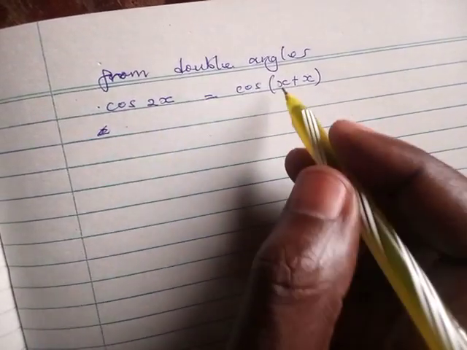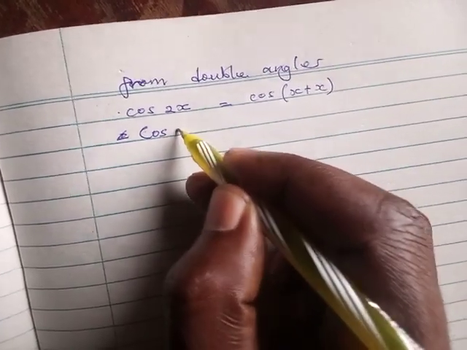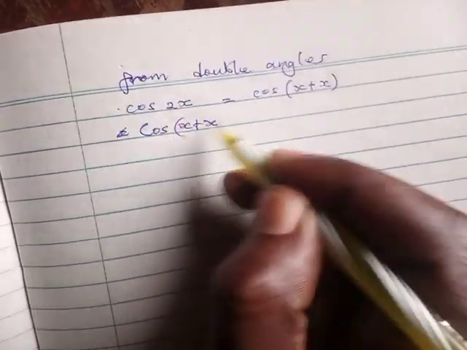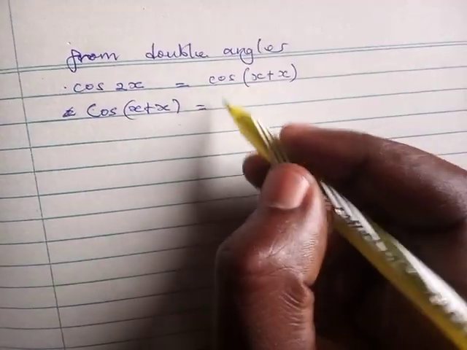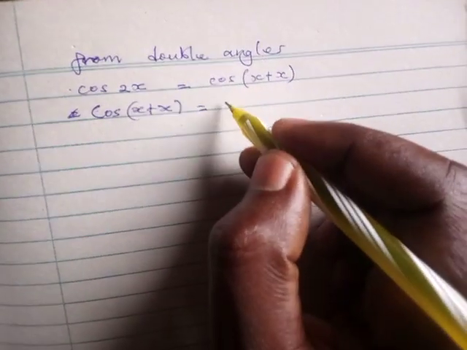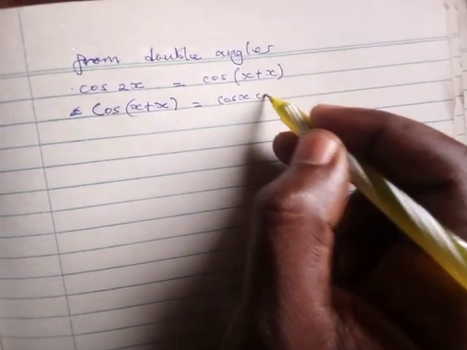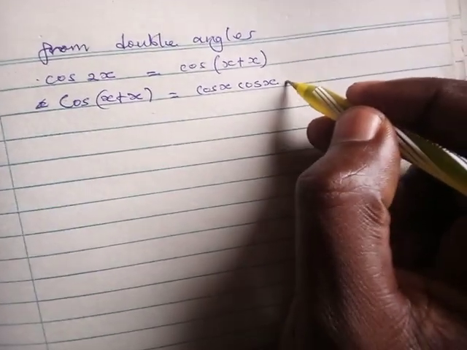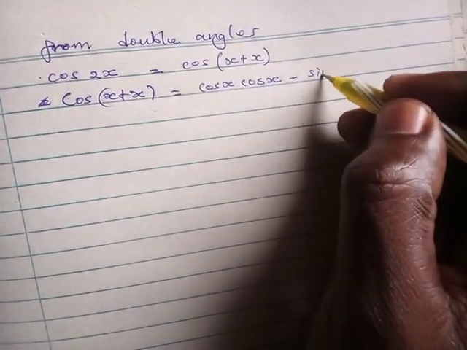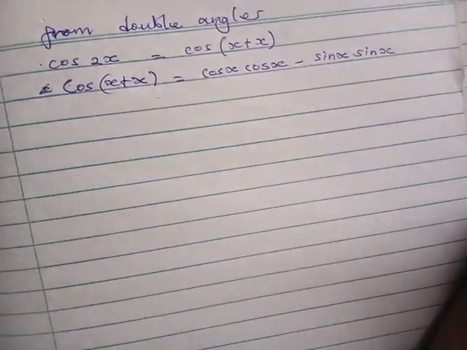And using the knowledge of double angles, when you're having cos of x plus x, its expansion is cos x, then another cos x, then minus sin x, another sin x.